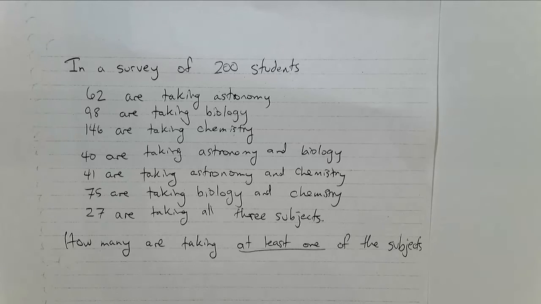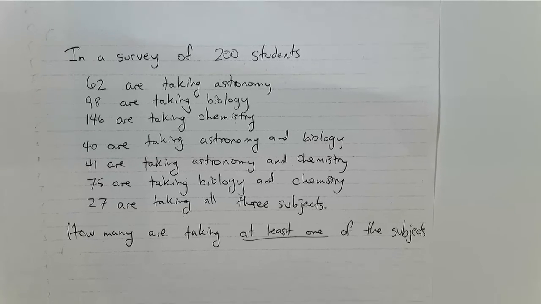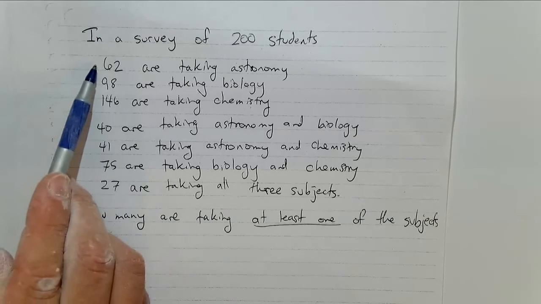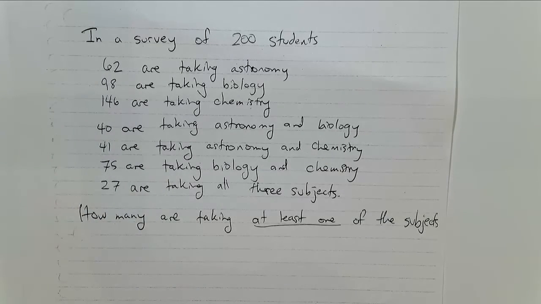So the question is, there's been a survey of 200 students. 62 of them are taking astronomy. 98 of them are taking biology. 146 are taking chemistry. 40 are taking astronomy and biology. 41 are taking astronomy and chemistry. 75 in biology and chemistry.